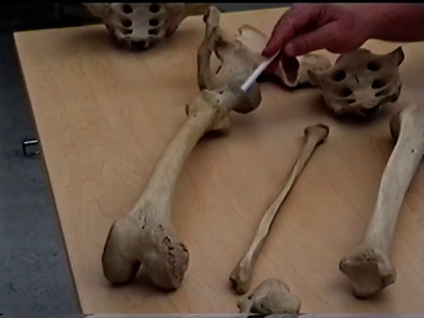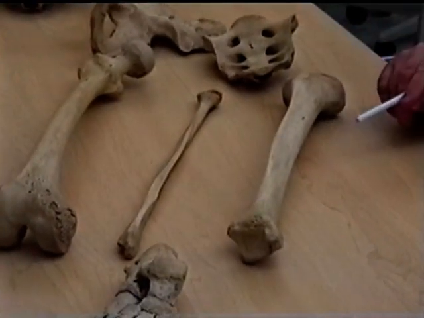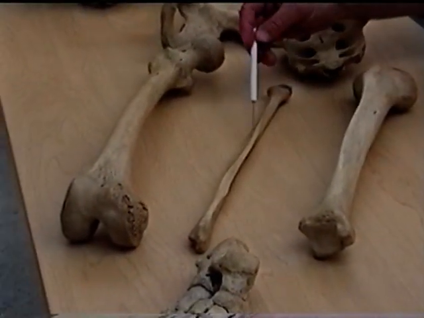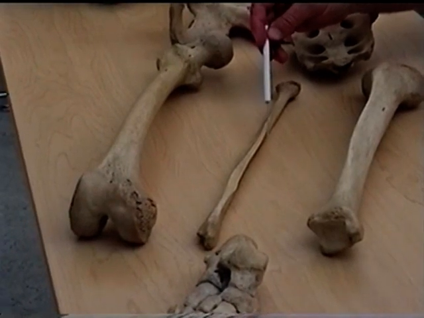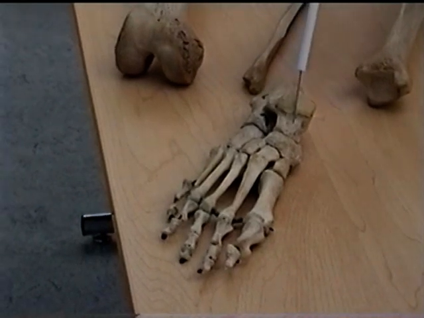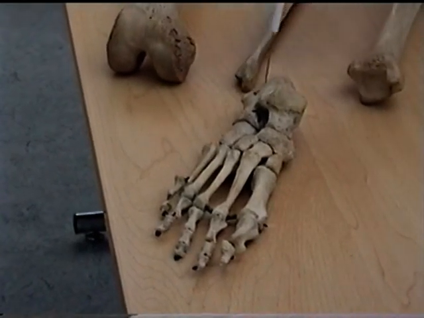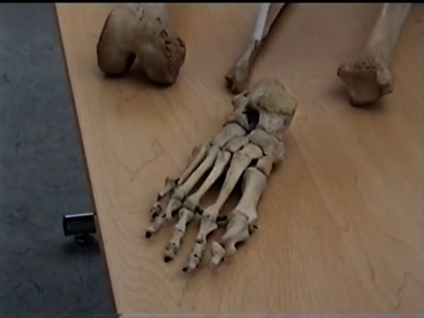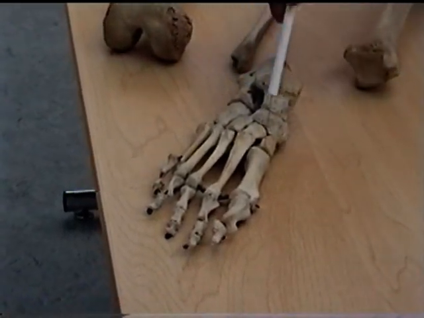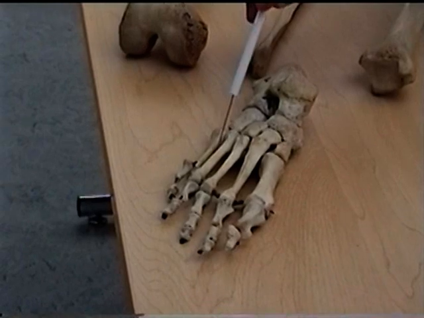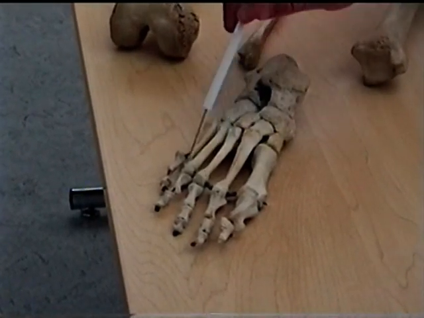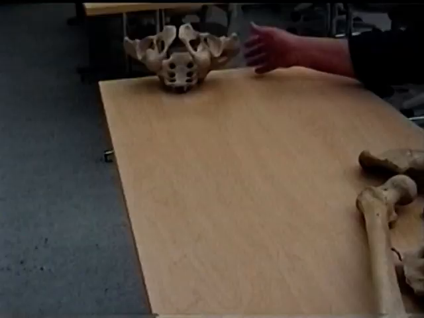As we move to the lower leg, the large bone in the lower leg is the tibia. The narrow bone in the lower leg is the fibula. And then as we move to our foot, just like in our hand, the bones that form our ankle are called tarsal bones. The bones that form the long part of the foot are called metatarsals. And the bones that form the toes are called phalanges, again.